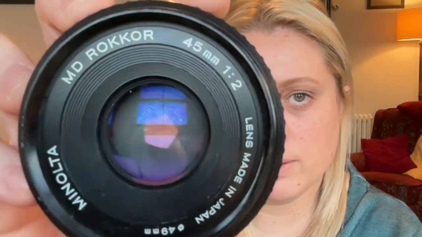Does anyone know what that means? 45 mm is the focal length. It is 45 millimeters. This is a prime lens. I cannot change the focal length. It is 45 all the time. 45 is a bit of a weird one, but I absolutely love this lens. This is one of my favorite lenses I've ever owned. What about the 1:2? That's our maximum aperture. So the widest I can get on this is f2. This lens here, the widest, let's see, I'm going to let you see it and you tell me.